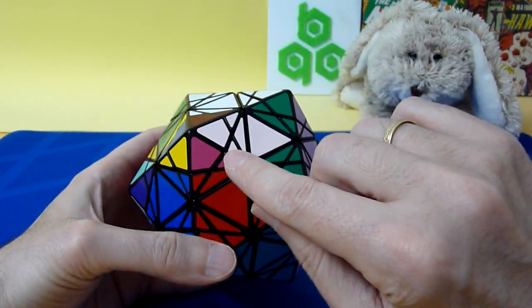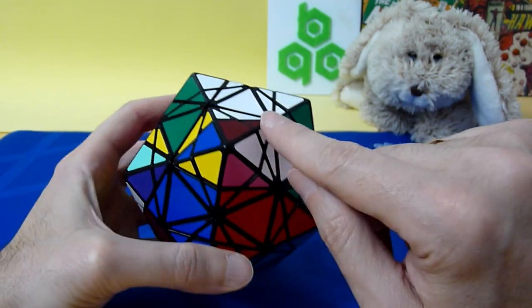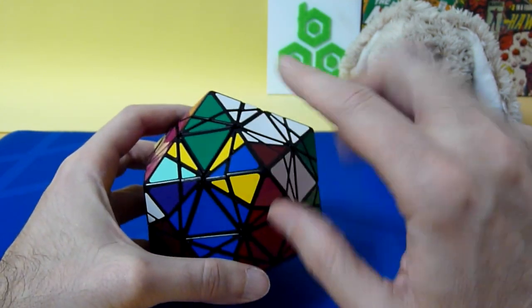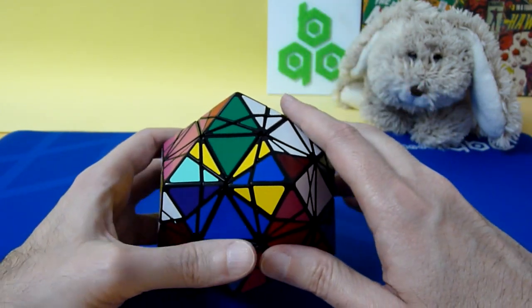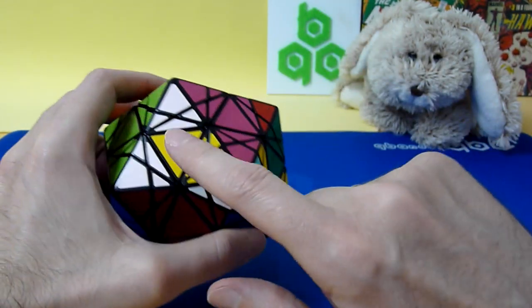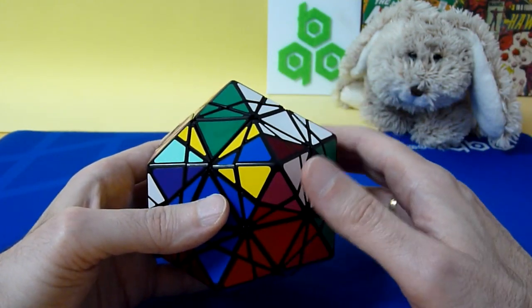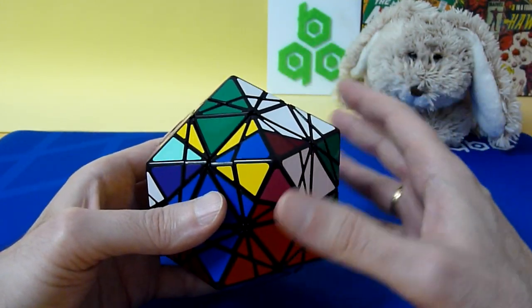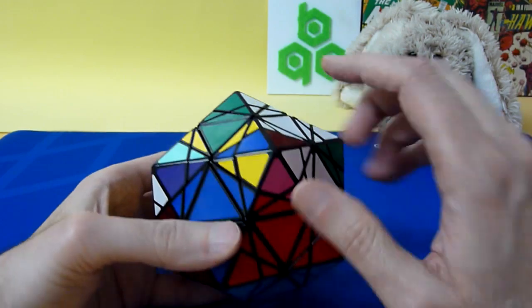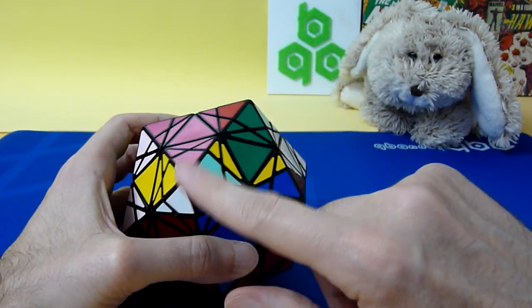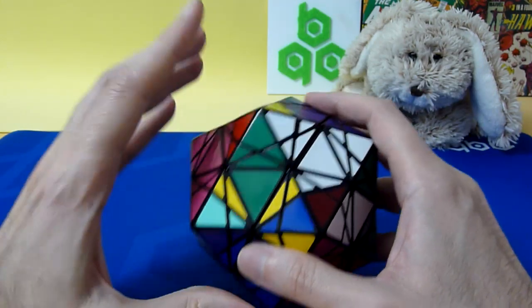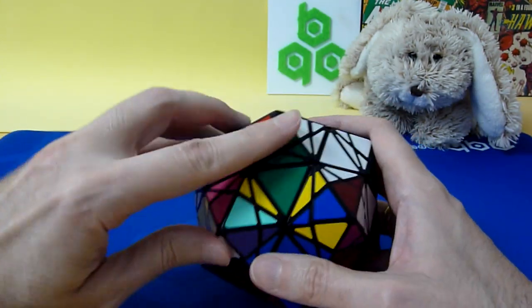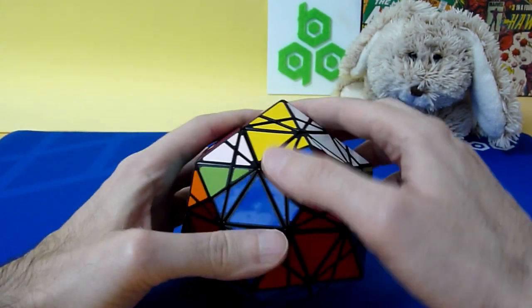We also moved 3 of these 2 color pieces, but those we're going to place at the end, so no worries about that. And three of the centers, which we're also going to solve later, so no worries. But what's the problem? We have also affected these three corners, so this doesn't work when we place the corners first. So we're going to undo all this.